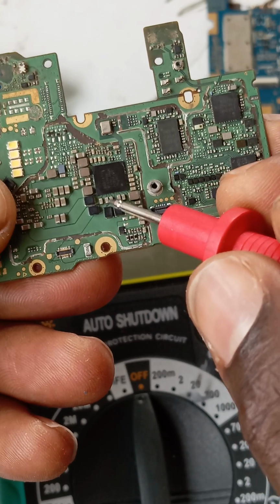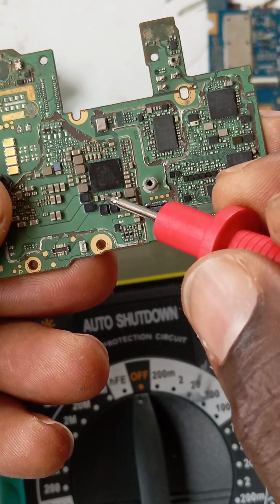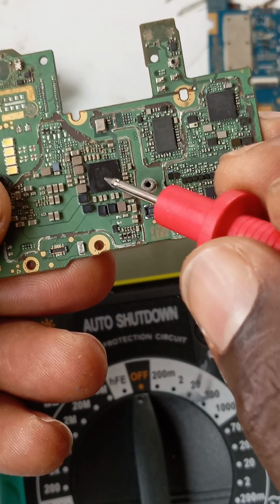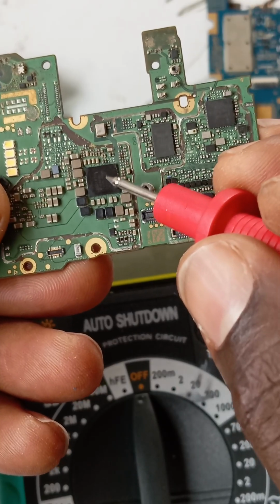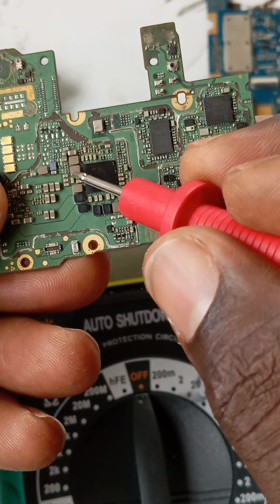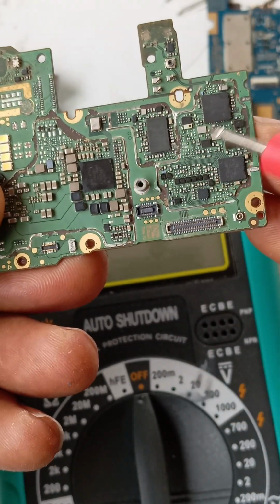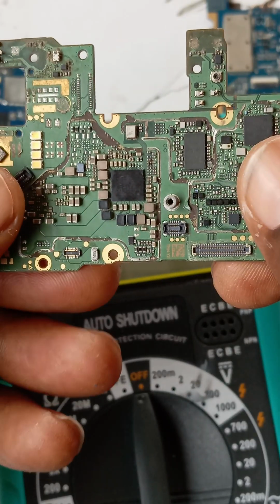If the voltage that is coming here is 3.7 volt, each of these capacitors is going to have 3.7 volt, and then they are going to pass it into the power IC for it to produce the voltages that are required, to be distributed to the capacitors and inductors, and they will take it to the various sections in the mobile phone.